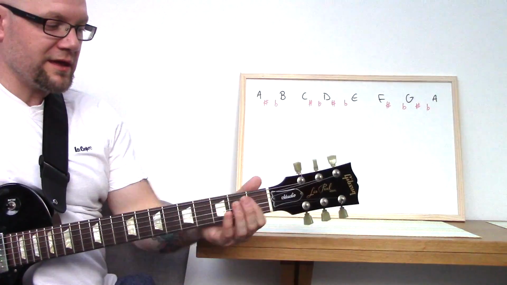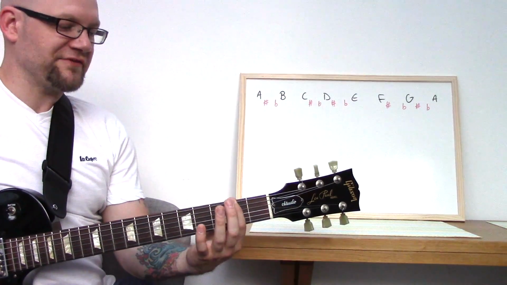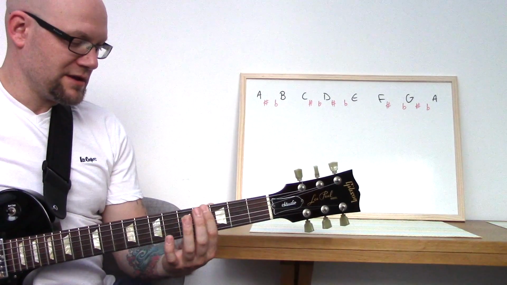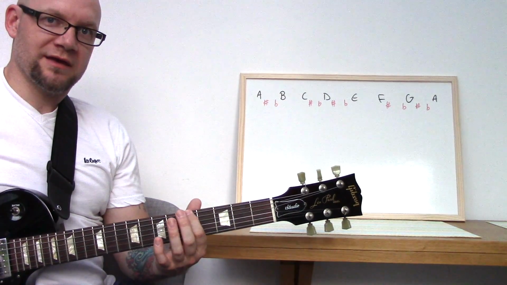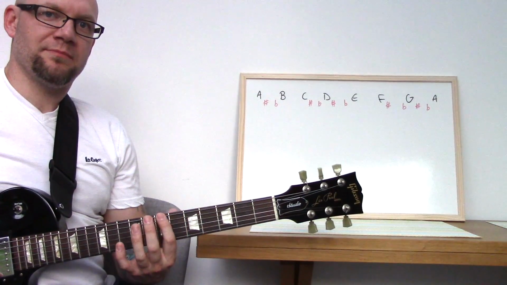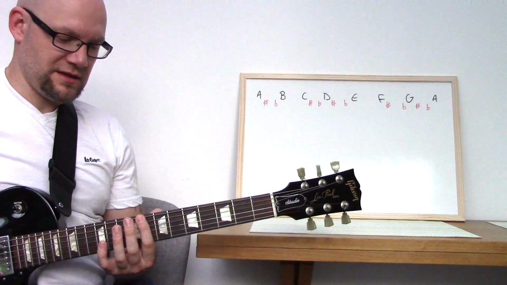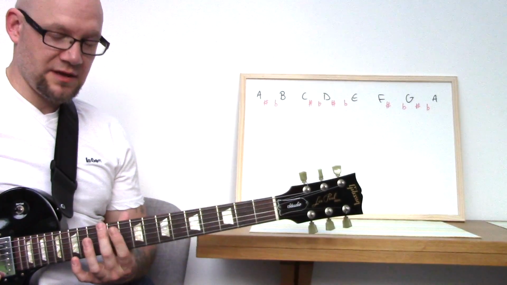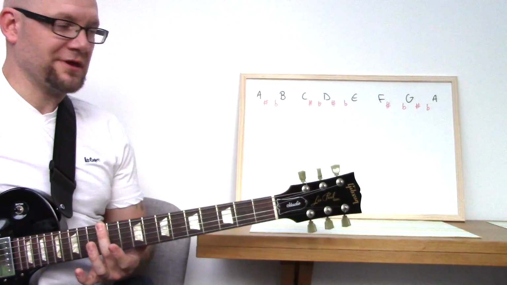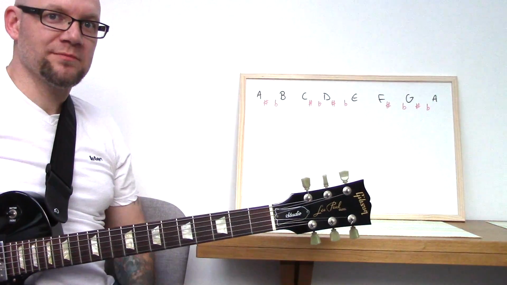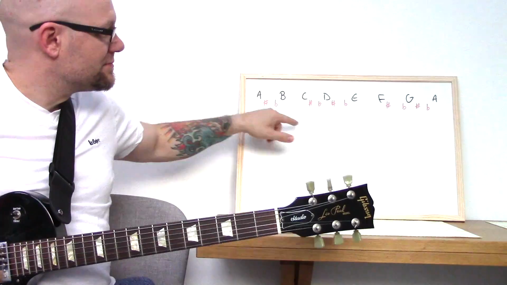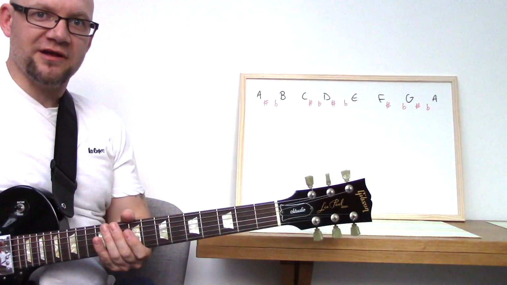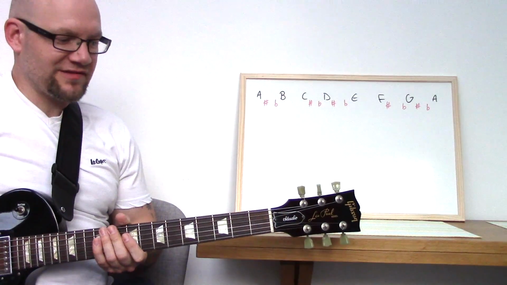So it's going to go E, F, F sharp, G, G sharp, A, A sharp, B, C, C sharp, D, D sharp, and E. Okay, so that pattern is always the same, and wherever you start, you will end up if you go up 12 frets. Okay, so that's chromatics.